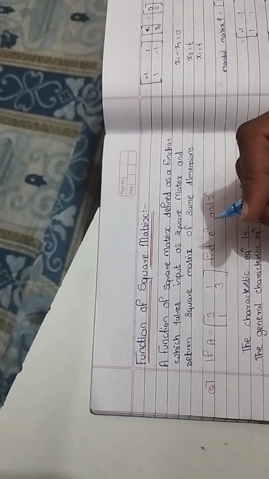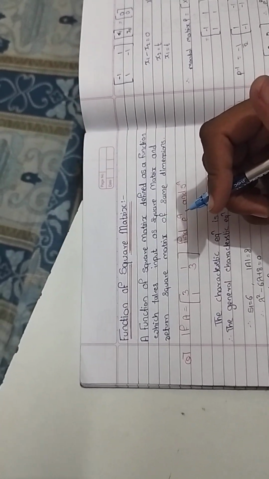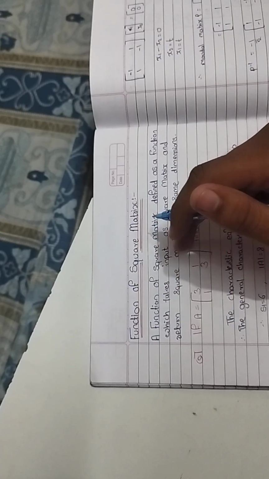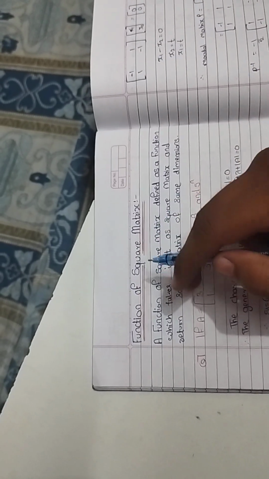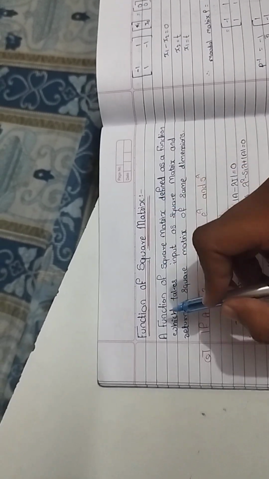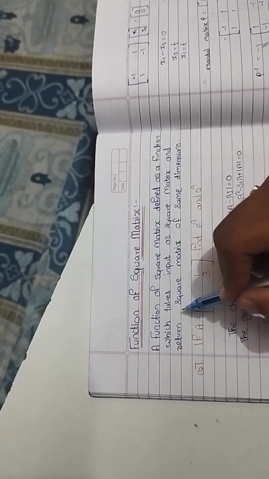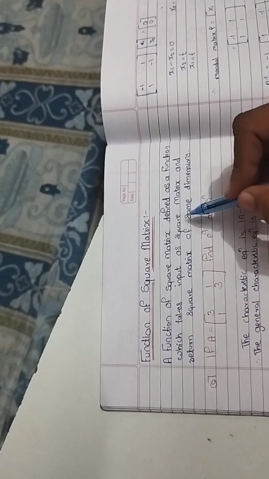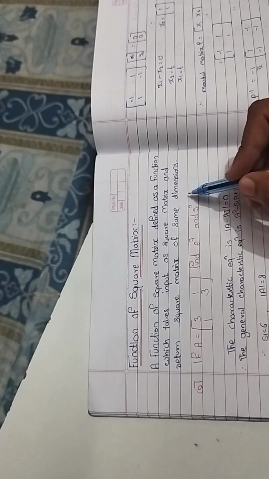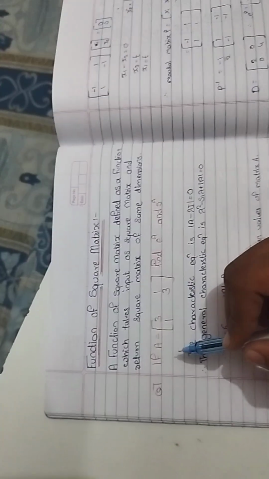Good morning everyone. In this video we are going to cover the topic function of square matrix, numerical 1. So now we can conclude what is the function of square matrix. A function of square matrix is defined as a function which takes input as a square matrix and returns a square matrix of the same dimension.